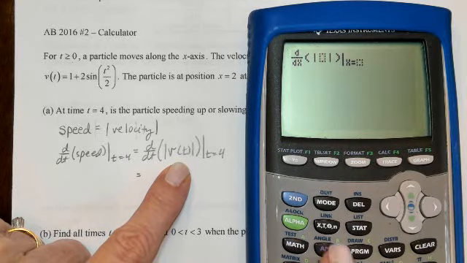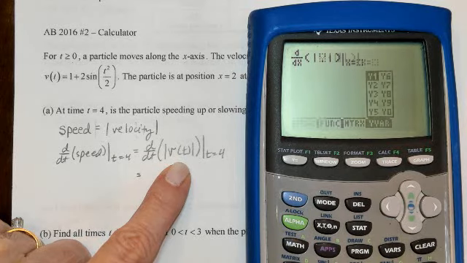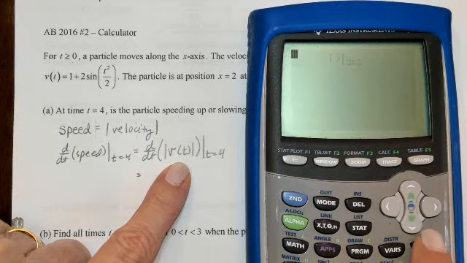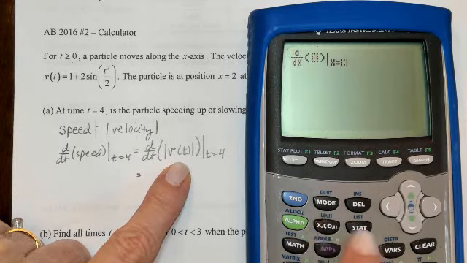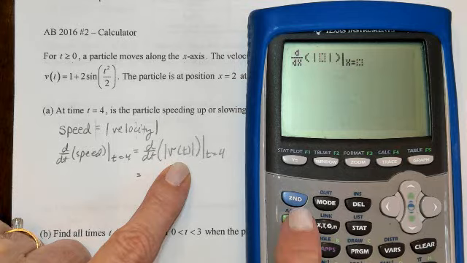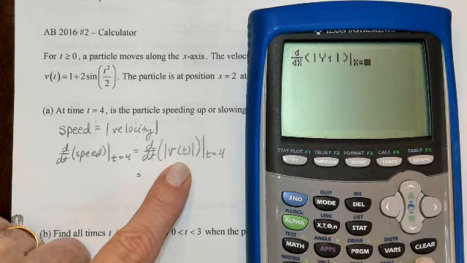The velocity is stored in y1, so alpha F4 will give you your list of y1, y2, etc. Oh goodness, I just exited out of that. Let me quickly get it back. And there's that, and then we want to evaluate that at time 4.